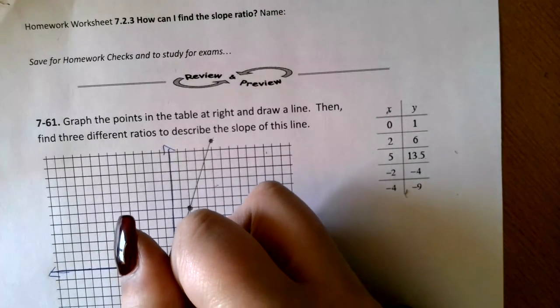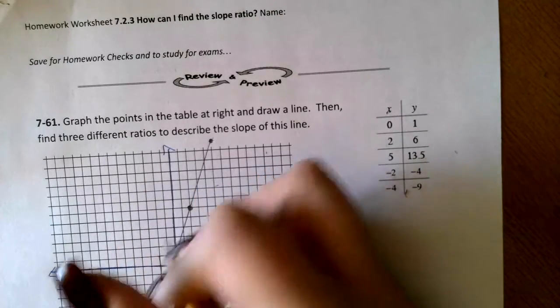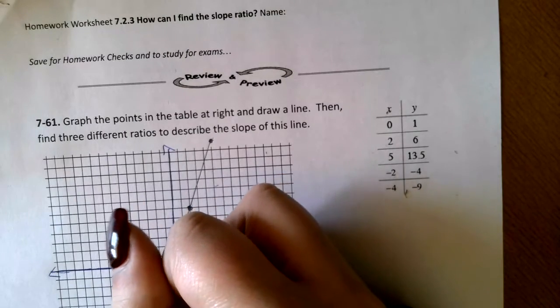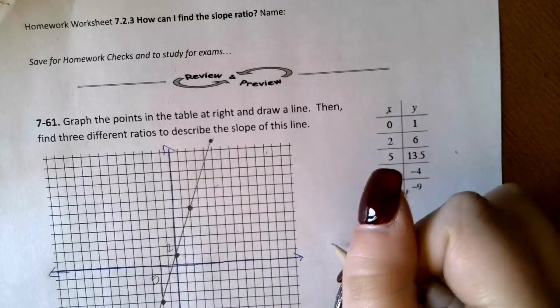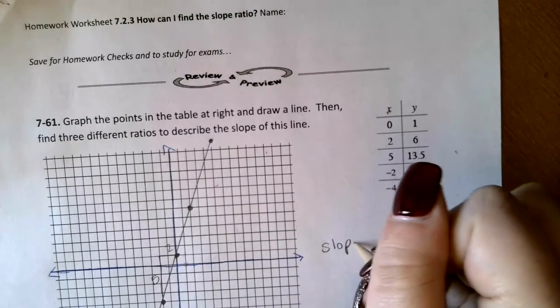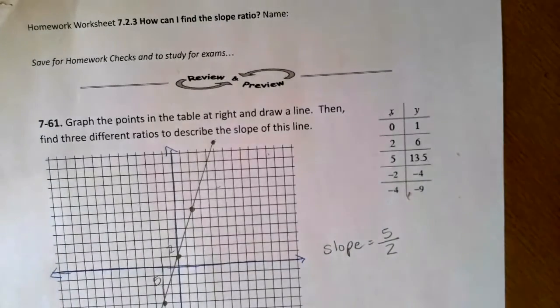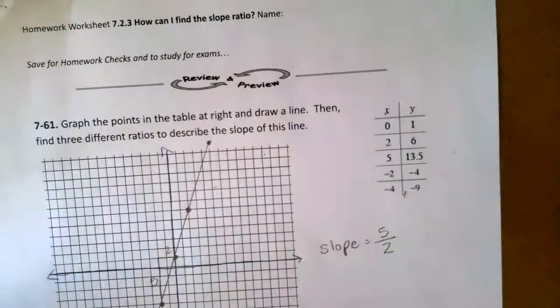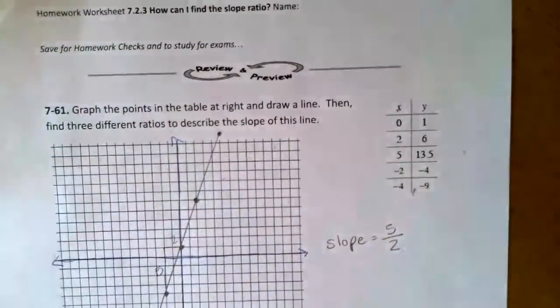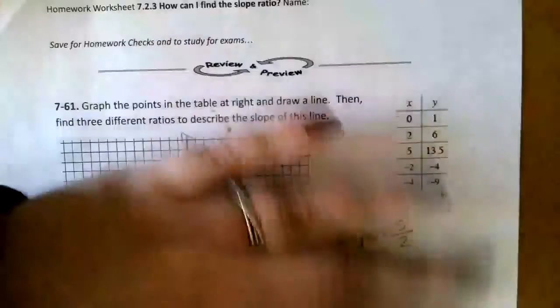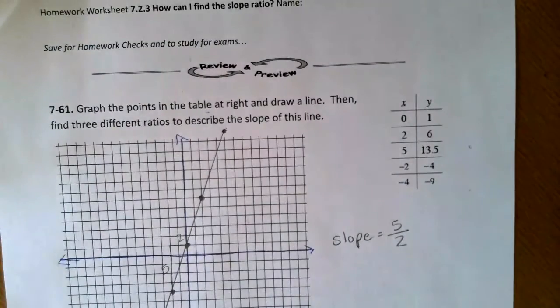I'm going to go ahead and draw in my growth triangle, and I can see I'm going up 1, 2, 3, 4, 5. And then I'm going over 2, so that is my slope. Slope is 5 halves, just like that. And it doesn't matter which points. You could have picked these two. Any of them would work. I probably wouldn't pick the half because then we'd have to figure out the decimal.